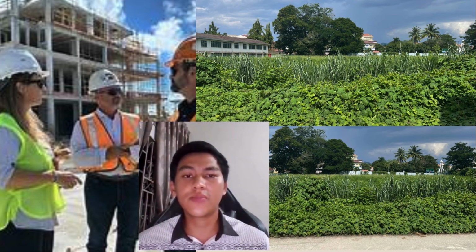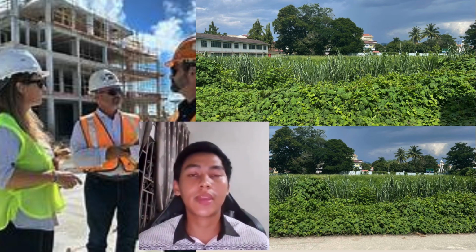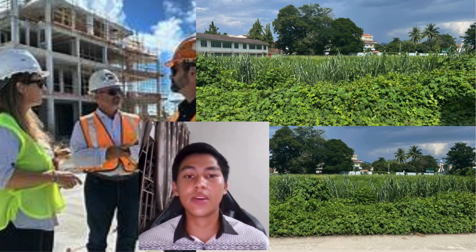This due diligence process is important not only for confirming ownership, but also for avoiding legal disputes and ensuring that the land meets the intended use or investment objective.